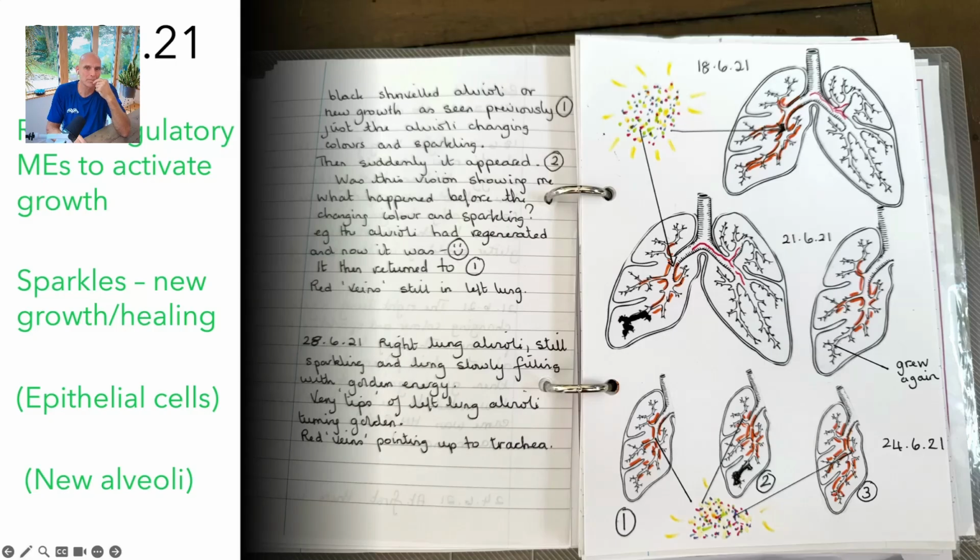And the healing partner always used to love sparkles in every aspect of life, to be honest with you. Sparkles was just her thing. So I think that's why we were given it in sparkle form, basically. So the epithelial cells here are growing again, and the alveoli are starting to bud new alveoli and grow new alveoli. That's what's going on.